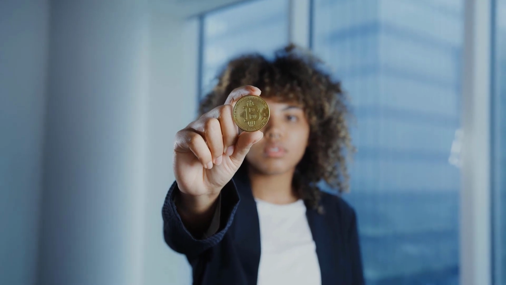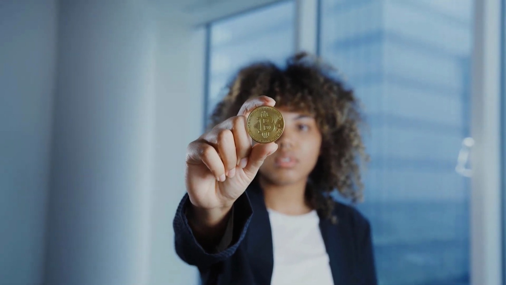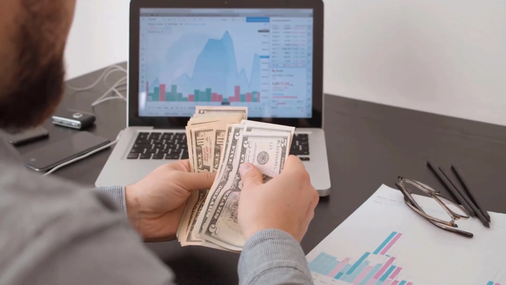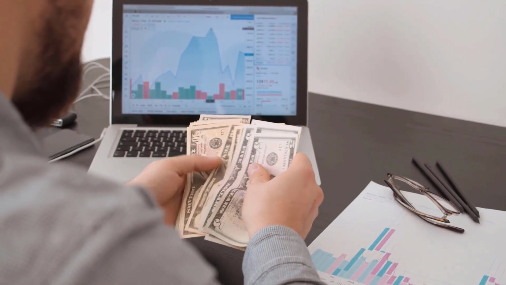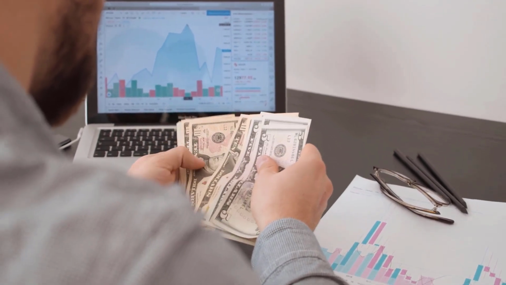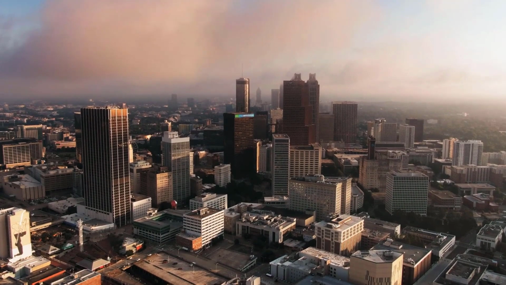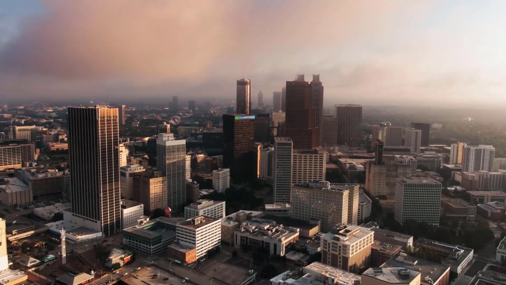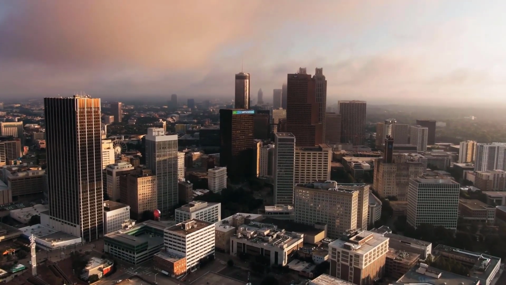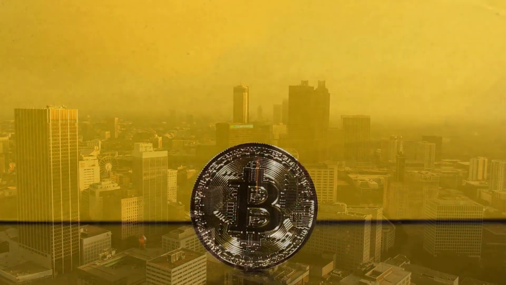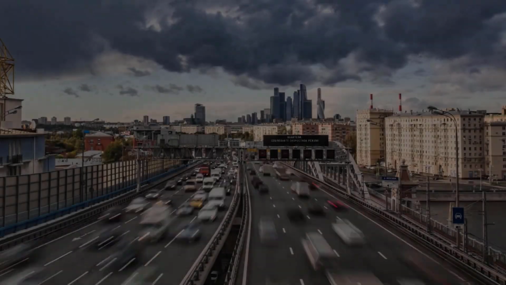Uniswap cost expectation for August 2024. At the outset, cost at $3.05. Most extreme cost $3.79, least cost $3.05. The normal for the month $3.36. Uniswap cost figure toward the month's end $3.54, change for August 16.1%.